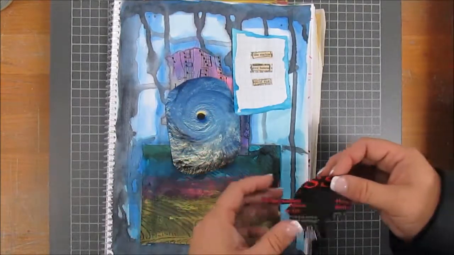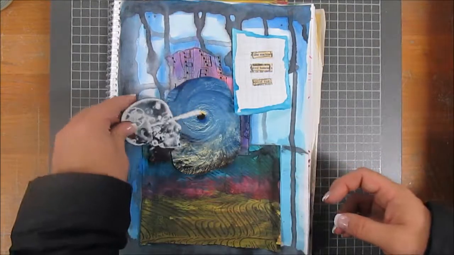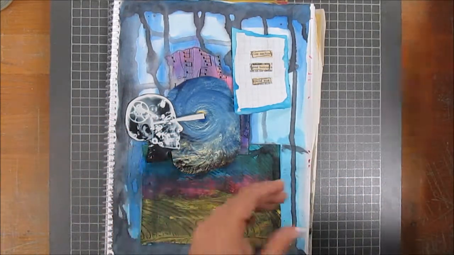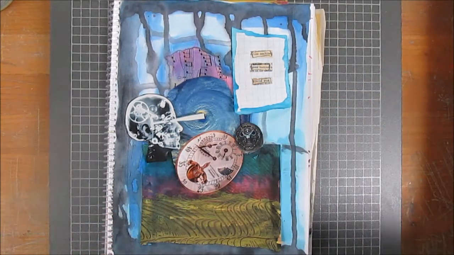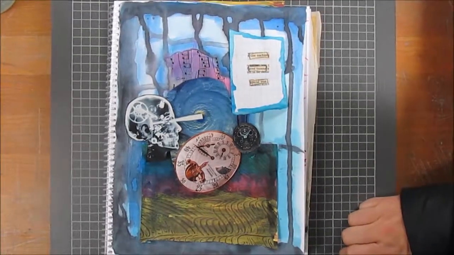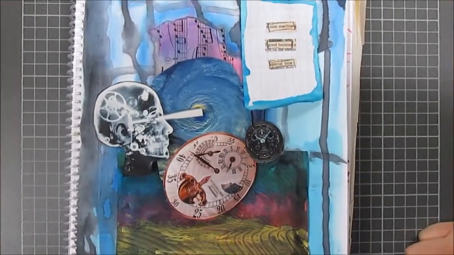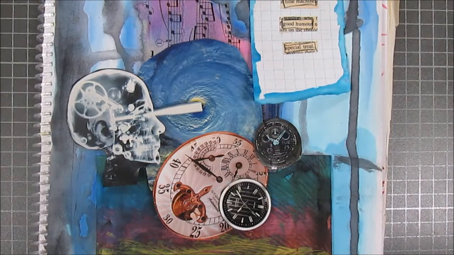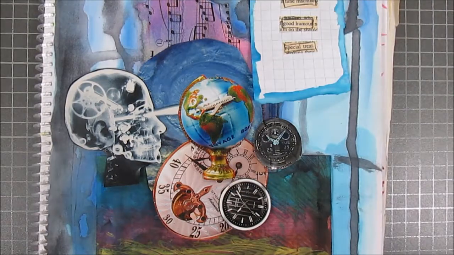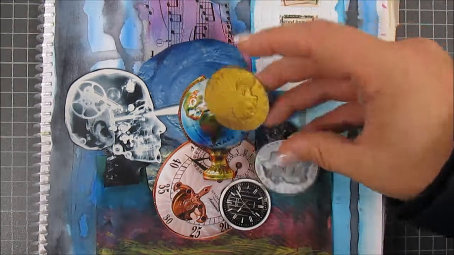This is actually like a hurricane. I've got this weird image here. I have some clocks or some watch parts. Let's see if I can zoom in. There we go, there's some watch parts. I have a world and I have some money, some coins.